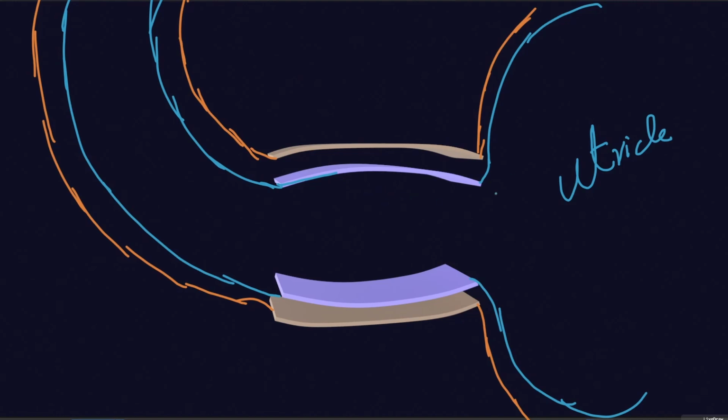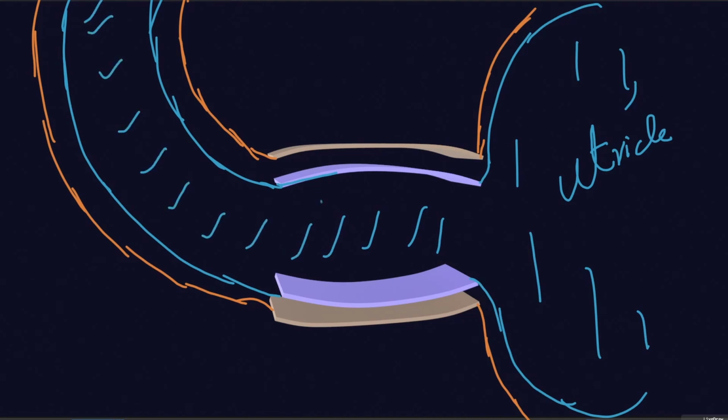This membranous labyrinth is filled with high potassium fluid, which is called endolymph, and outside it is the bony labyrinth, which is filled with another fluid called perilymph. So please understand that outside it, there will be the other fluid, which is the perilymph.